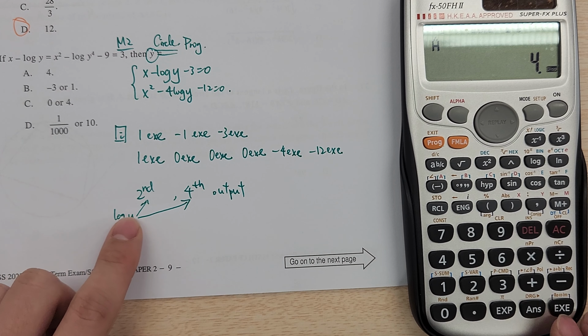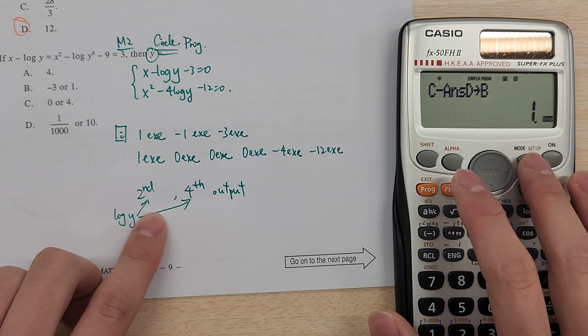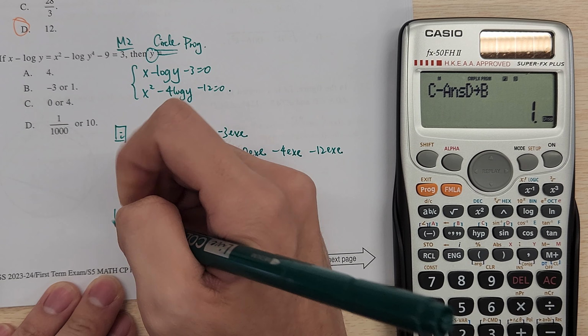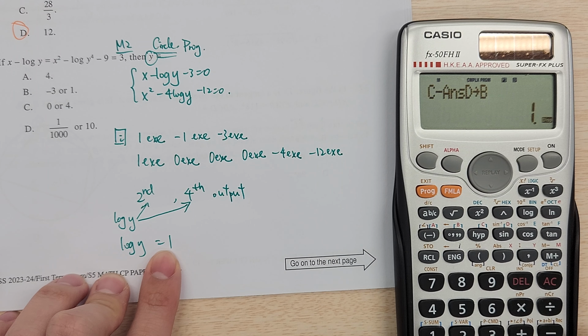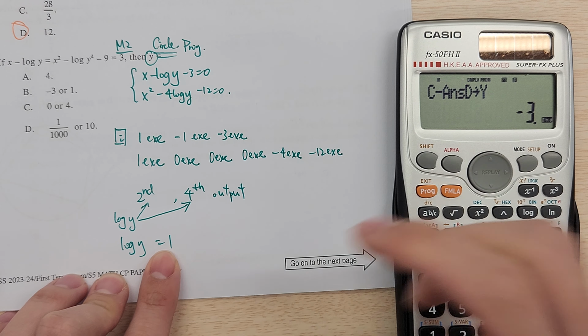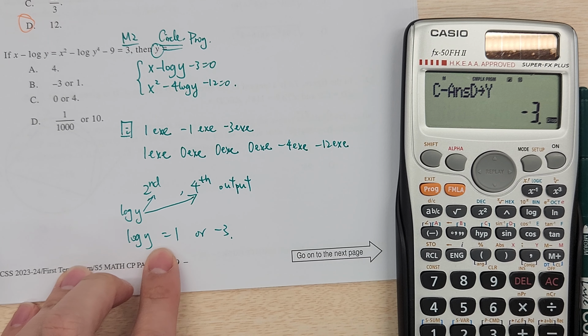You want the second and the fourth output. The second output is 1, so log y equals to 1. And the fourth output is negative 3. Therefore, we can get the answer.